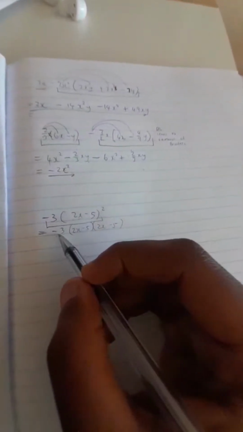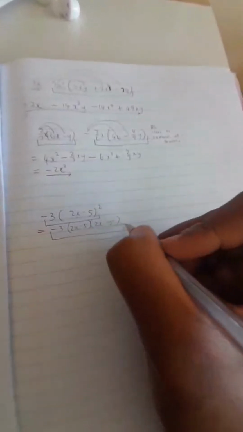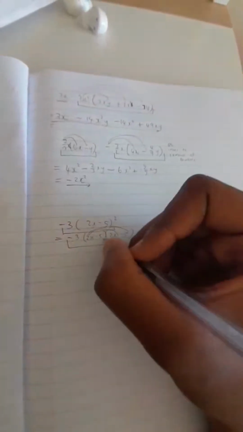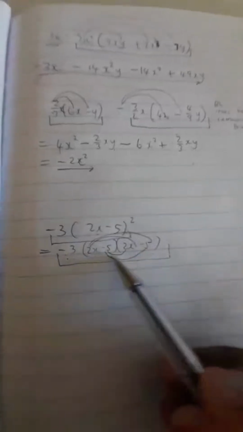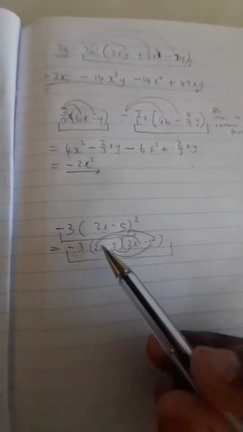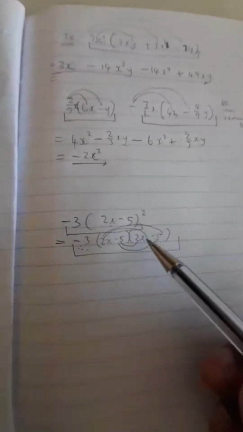Because negative 3 is multiplied into this, when we apply FOIL we do not remove the brackets, since negative 3 has a relationship of multiplication with the two binomial brackets. So we can't remove brackets here just yet.